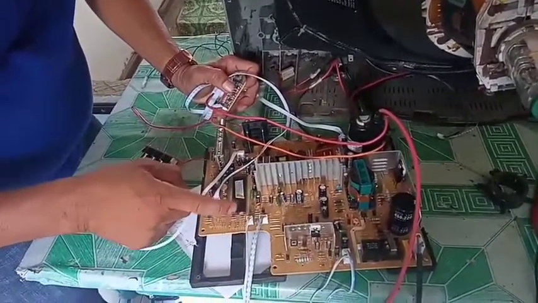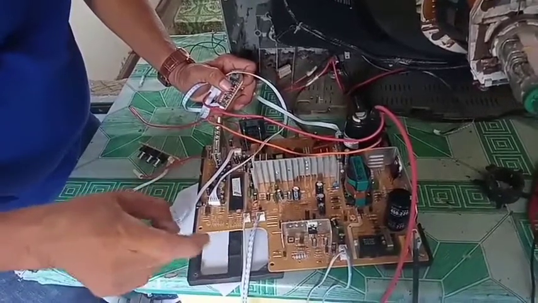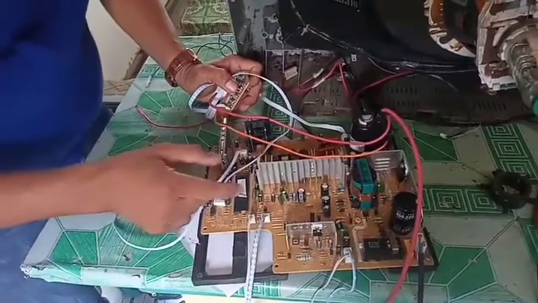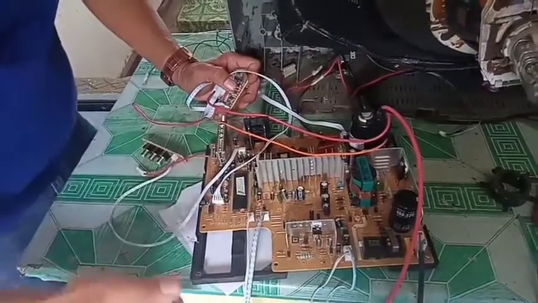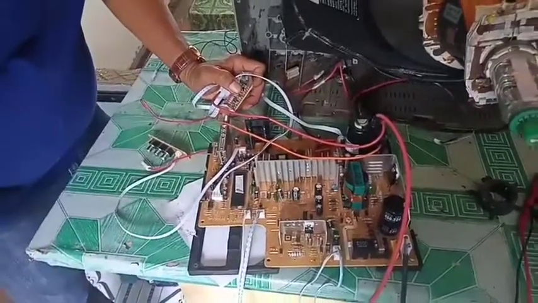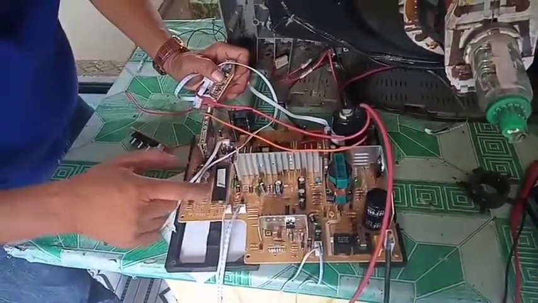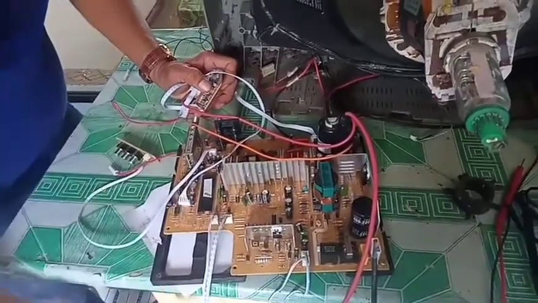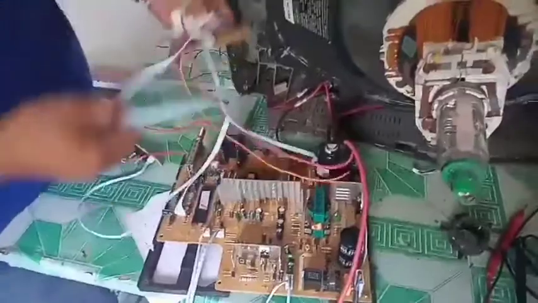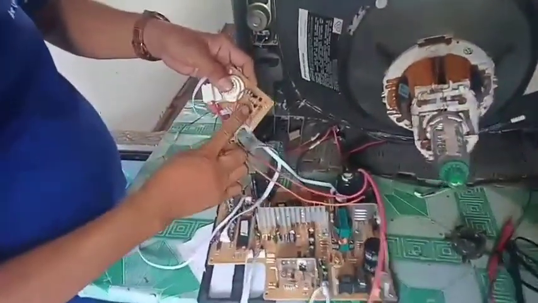So there is the 0.5 MHz video frequency of the red video signal, 0.5 MHz of the green video signal, and 0.5 MHz for the blue video signal. And another output is the luminance signal, the black and white signal, which is 3.2 MHz. They are actually submitted here to the CRT drive circuit.